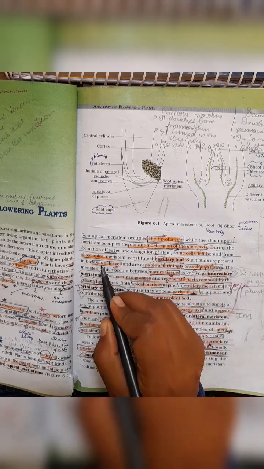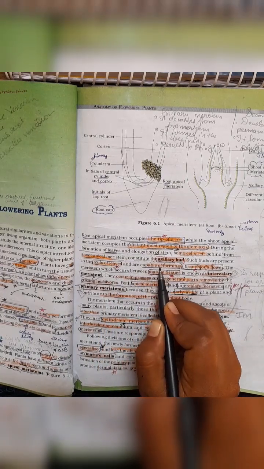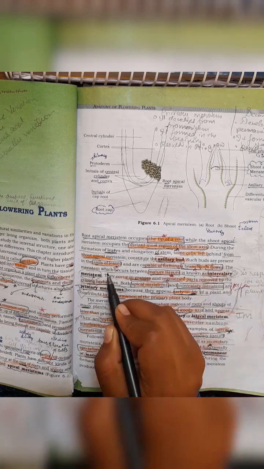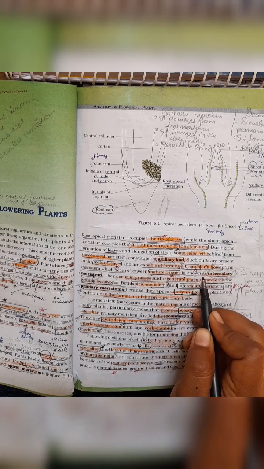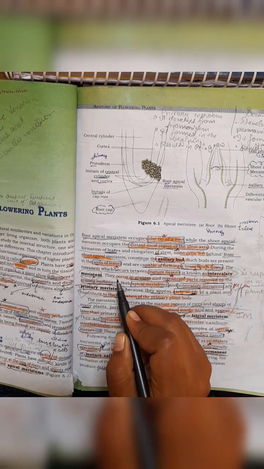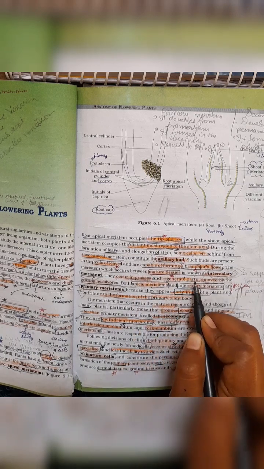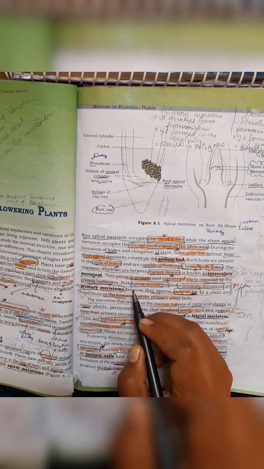Such buds are present in the axils of leaves and are capable of forming a branch or a flower. The meristems which occur between mature tissues are known as intercalary meristems. They occur in grasses and regenerate parts removed by the grazing herbivores.